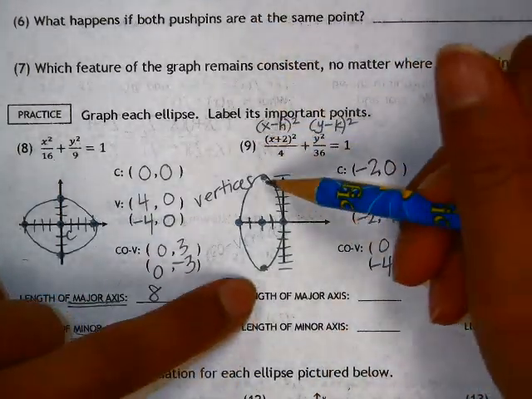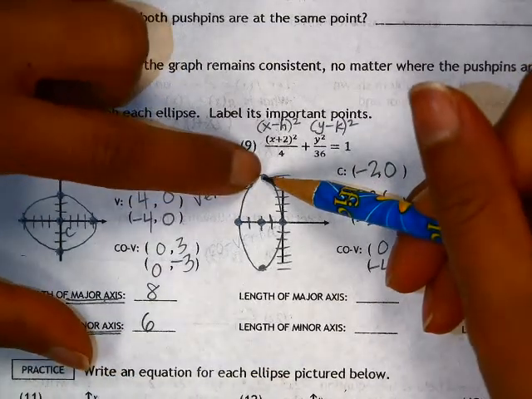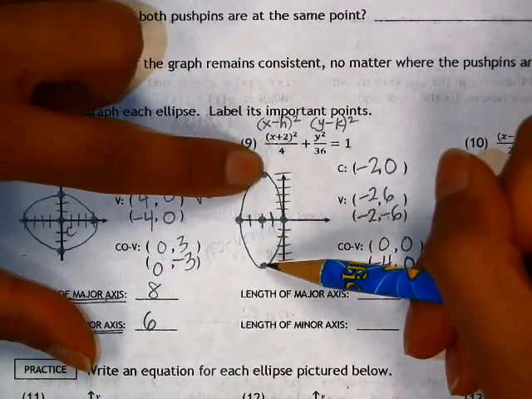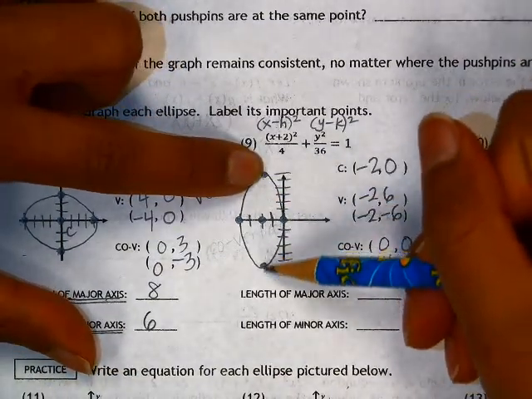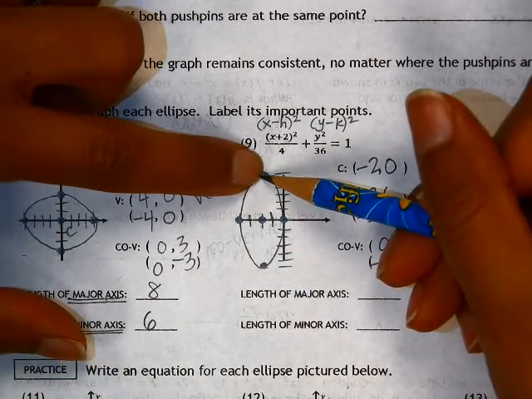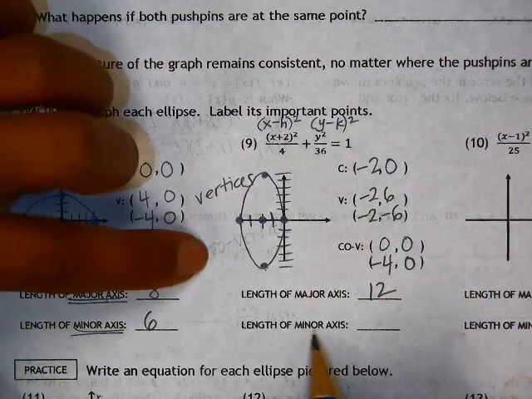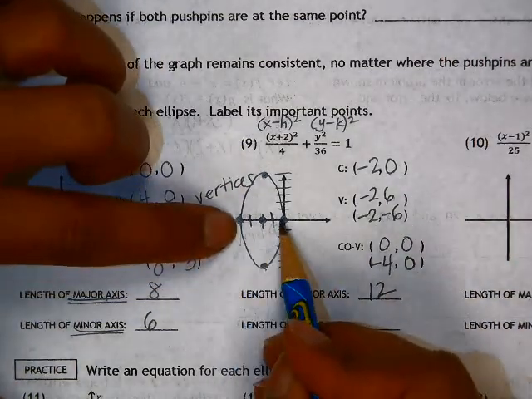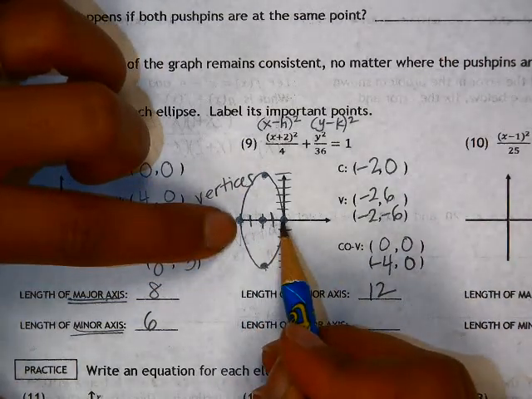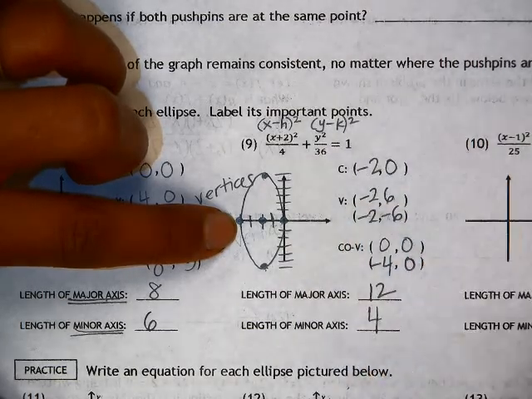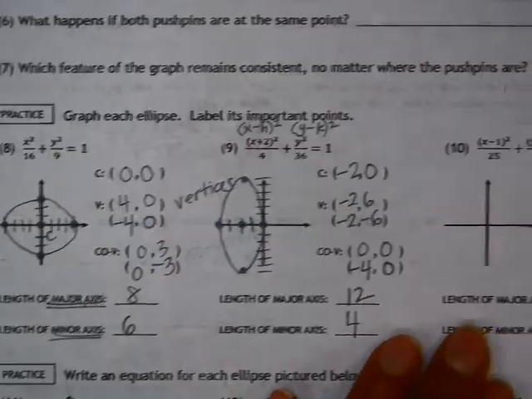So the length of the major axis would be the distance from one end of the ellipse to the other in the longer direction, or in the y direction in this case. So from here all the way to here is 12. And the minor, or the shorter axis, here is in the x direction from negative 4 to 0, so that's 4.